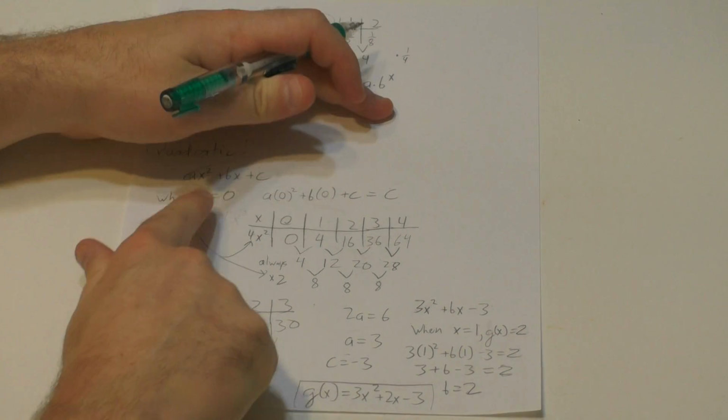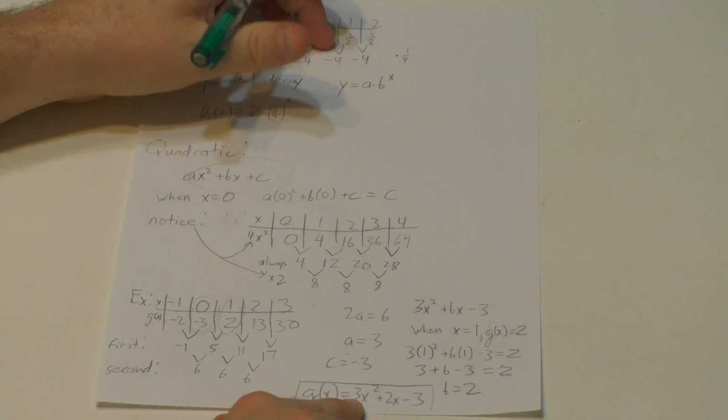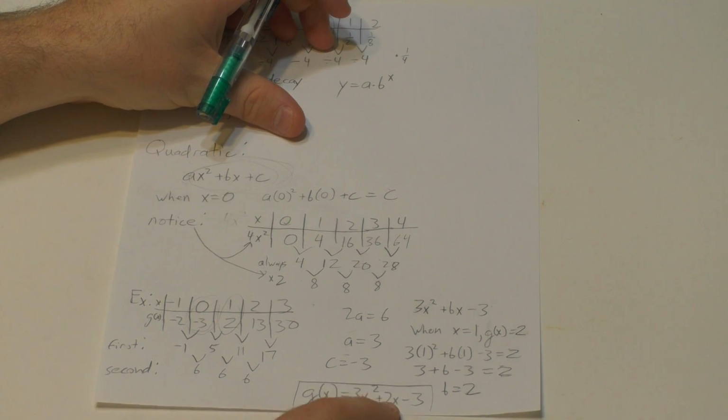Final answer: a x squared plus bx plus c. A is 3, 3x squared, plus b is 2, 2x, minus 3 is our c value.